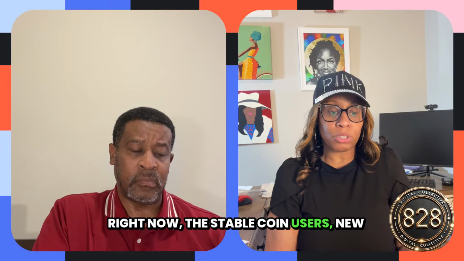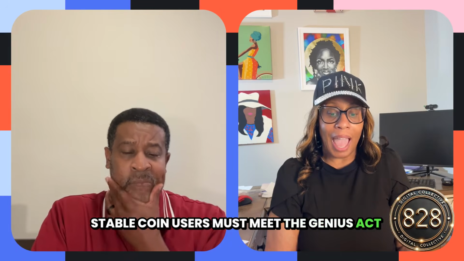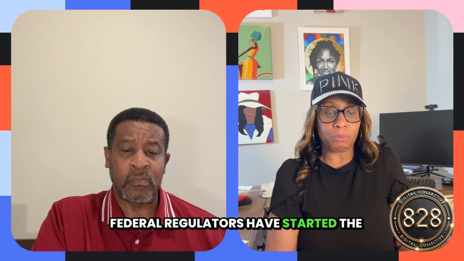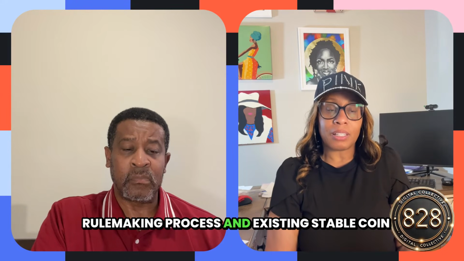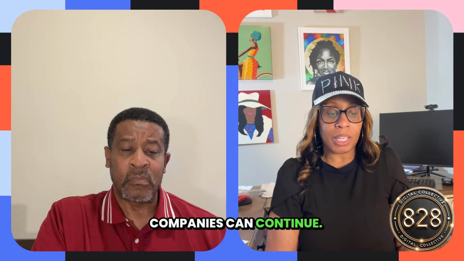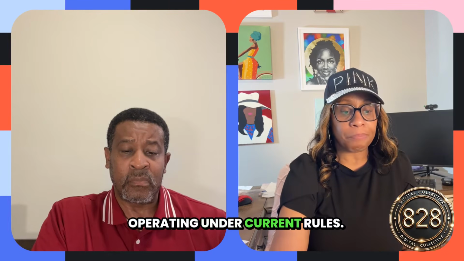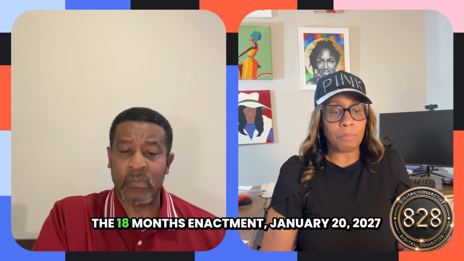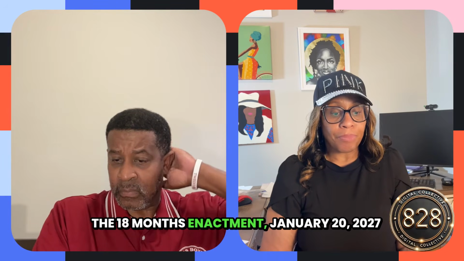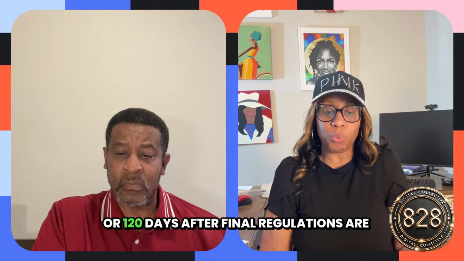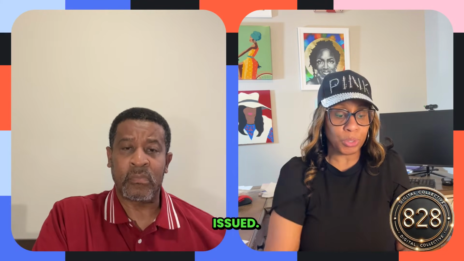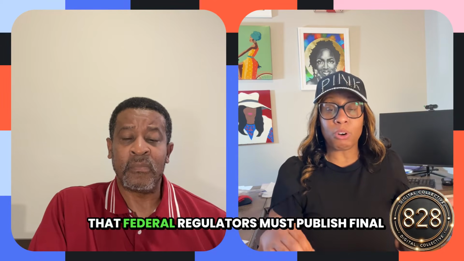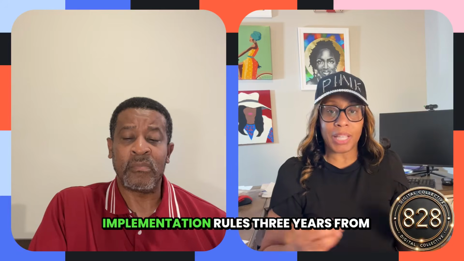The new stablecoin issuers must meet the Genius Act requirements to get their licenses. Federal regulators have started the rulemaking process, and existing stablecoin companies can continue operating under current rules. The law takes effect on the earlier of 18 months after enactment, January 2027, or 120 days after final regulations are issued. One year after signing, which is July 2026, federal regulators must publish final implementation rules.